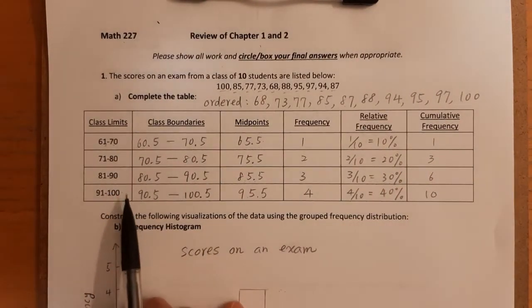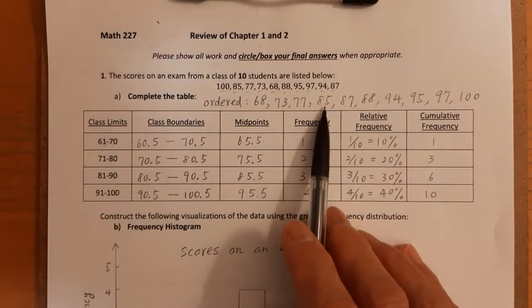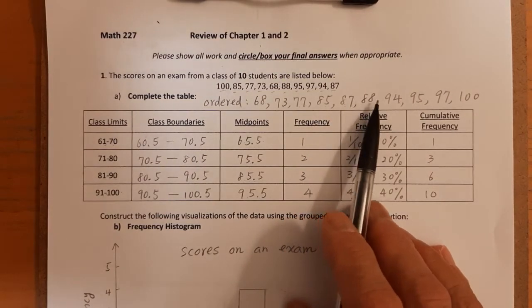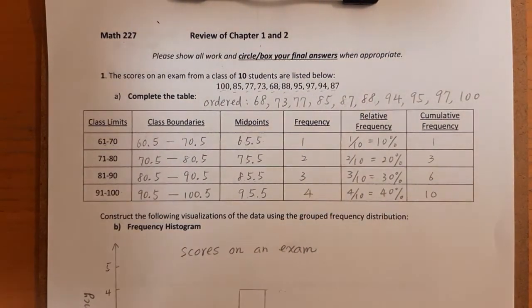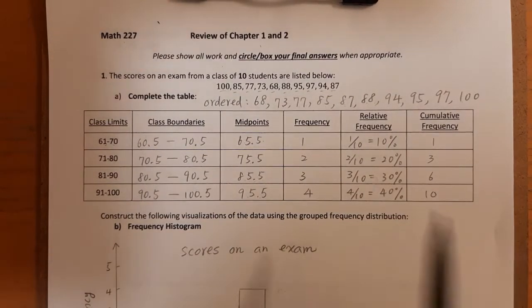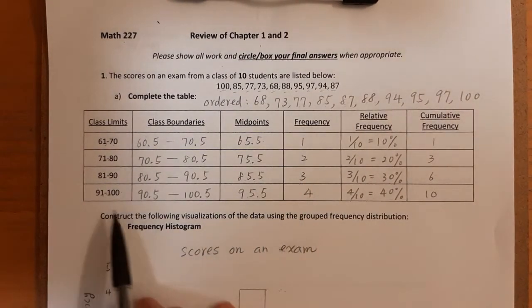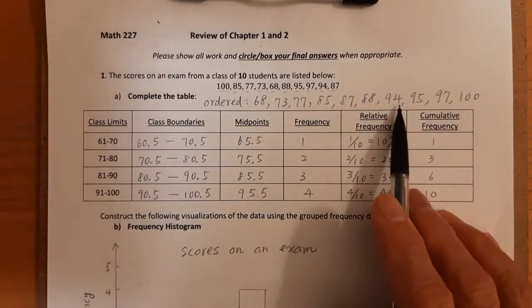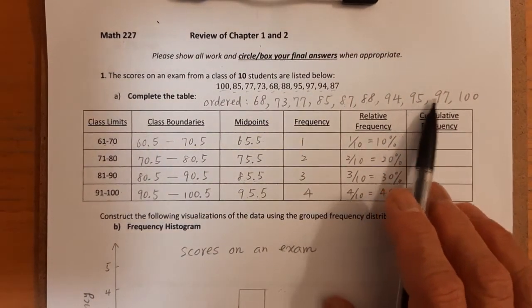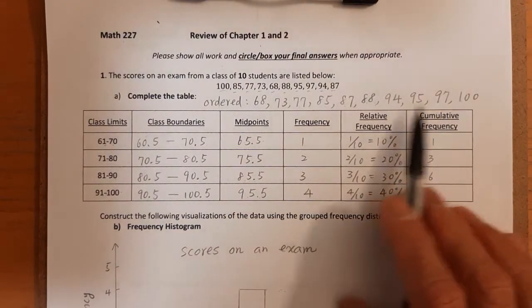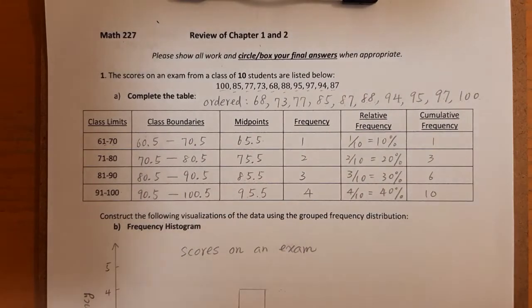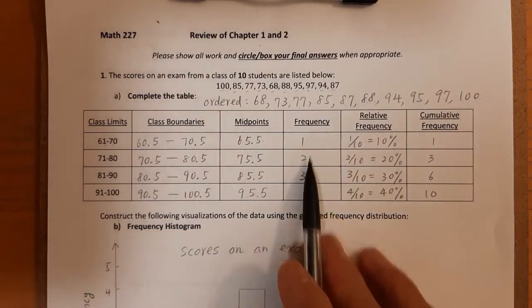From 81 to 90, the 80s, 85, 87, 88, so 3 numbers. The frequency is 3. 91 to 100, the 90s, you have 94, 95, 97, and 100. So 1, 2, 3, 4. Have 4 numbers. Put 4. Now those are the frequencies.